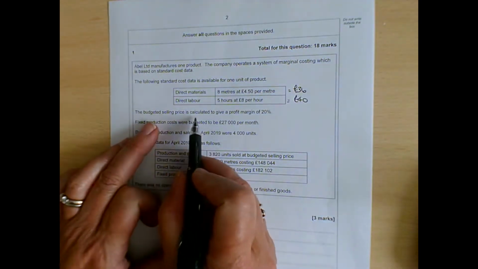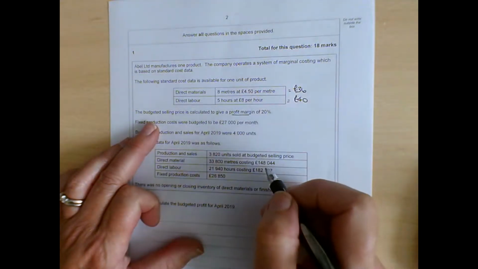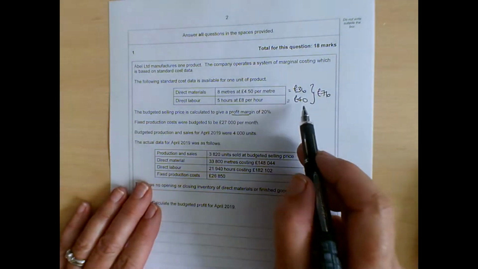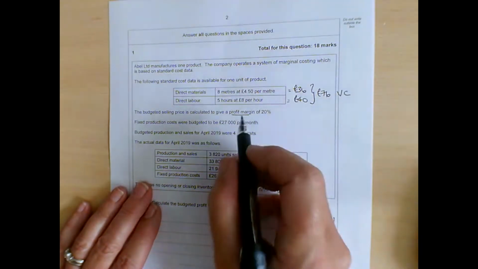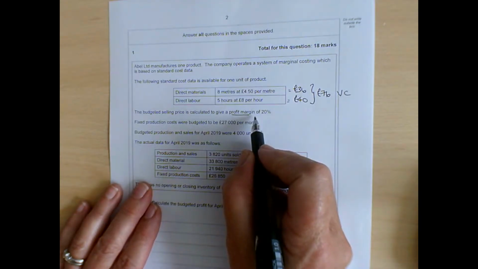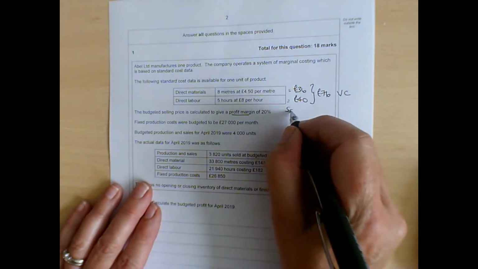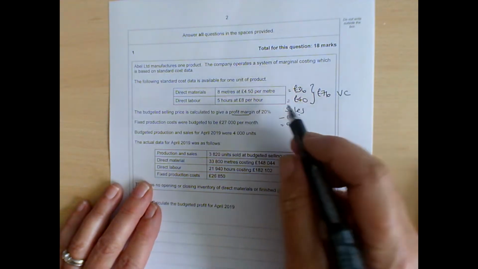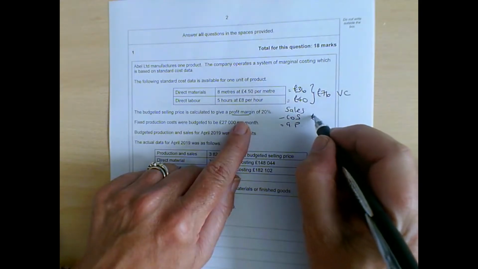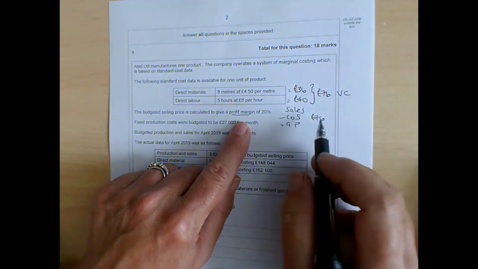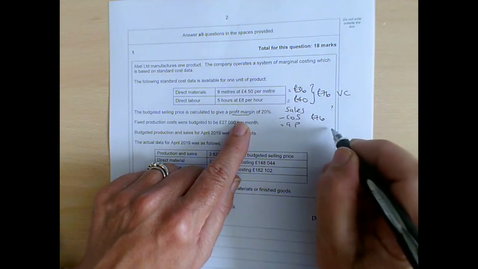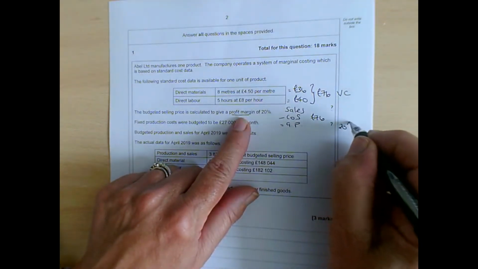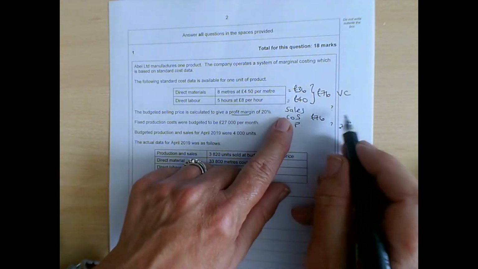Okay, the budgeted selling price is calculated to give a profit margin of 20%. So if we take the two costs added together, that's your variable cost, and we're doing a profit margin of 20%. That means sales minus cost of sales is gross profit. If you know one of these figures, and we know that cost of sales there is £76, we don't know what sales is, and we don't know what gross profit is at the moment, but we do know that the profit margin is 20%. So that means that the gross profit is 20% of the sales figure.